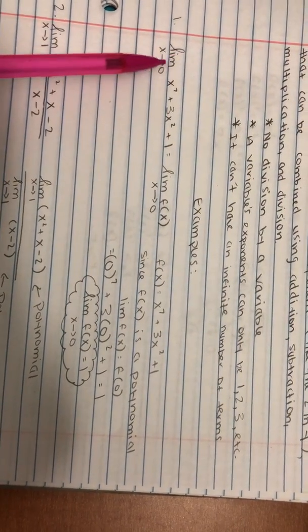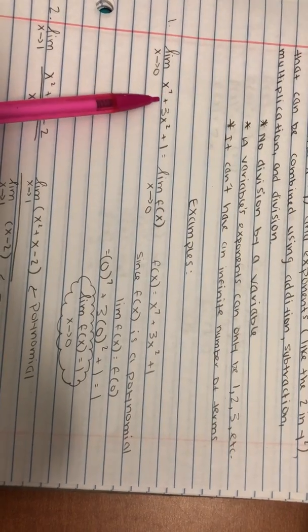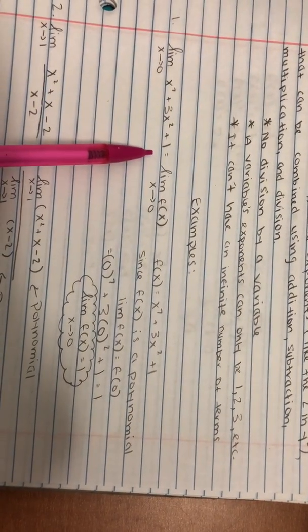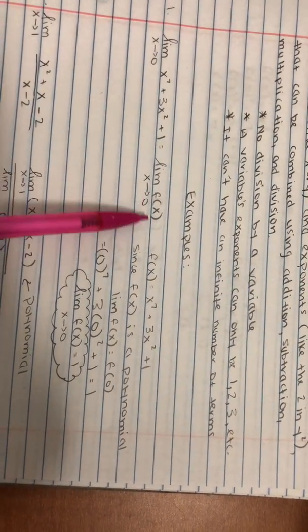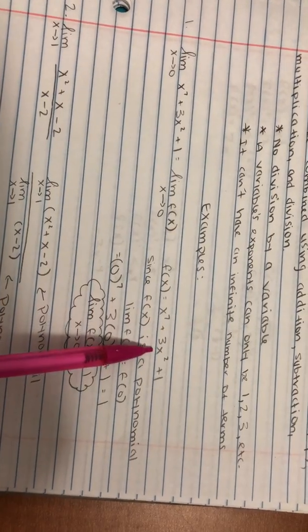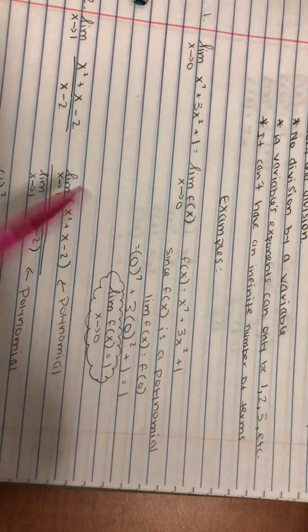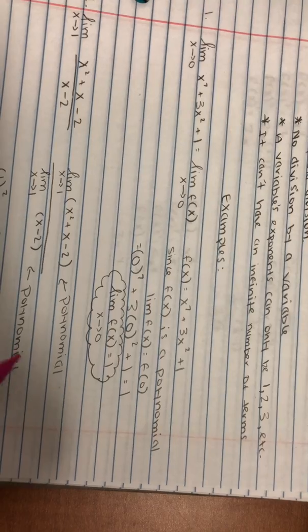The limit as x approaches 0 of x to the 7th plus 3x squared plus 1 equals the limit of f of x as x approaches 0. Since this term is equal to f of x, we can now say that f of x equals x to the 7th plus 3x squared plus 1. This term is a polynomial since 1 is not being divided by a variable, and since its exponents are 1, 2, 3, etc. And it doesn't have an infinite number of terms.